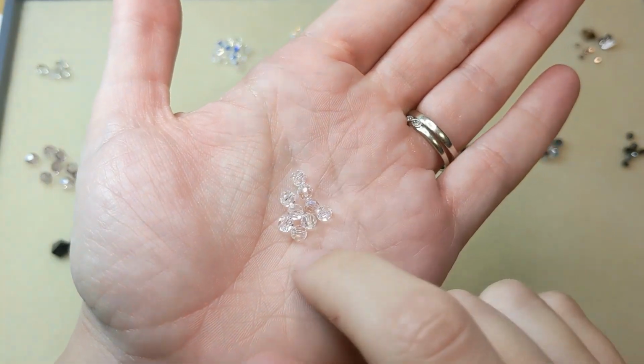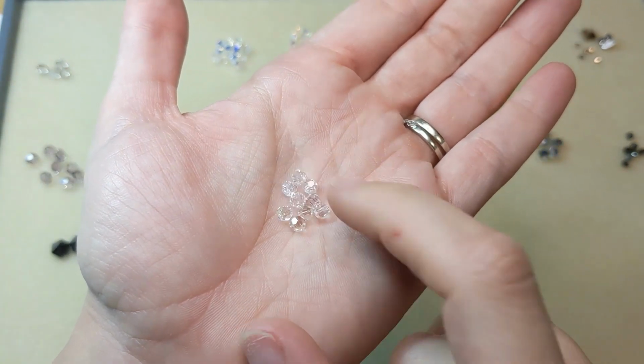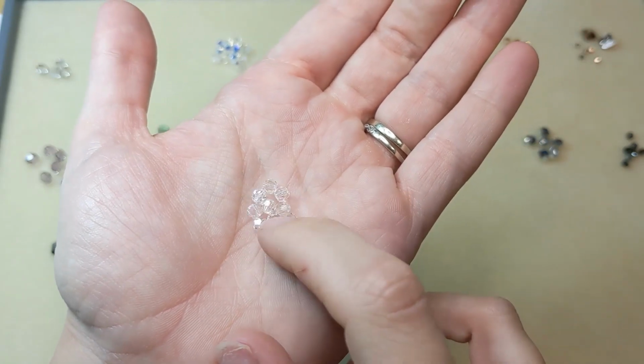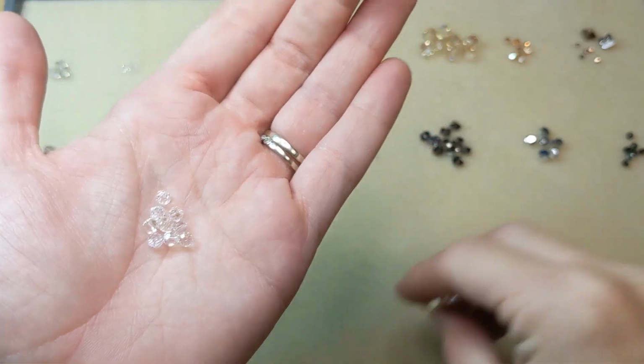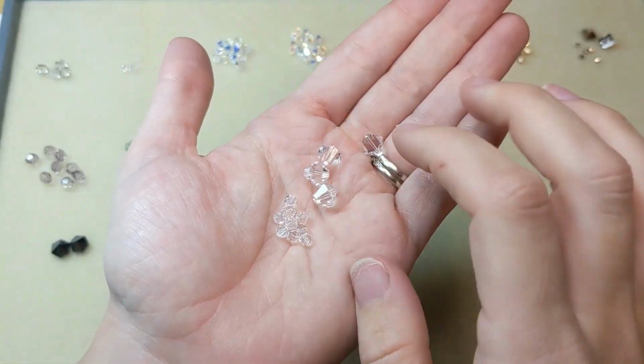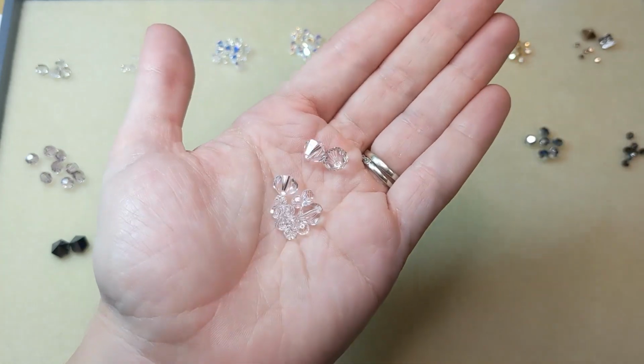Crystal moonlight is a beautiful effect. It adds kind of an ethereal shimmer to the crystal that does kind of look like moonlight reflecting off a pond, and here it is with regular crystal. You can see it adds just a little bit more of a dazzle.